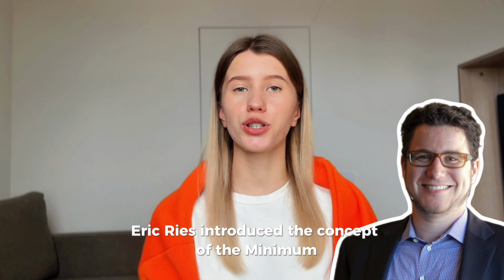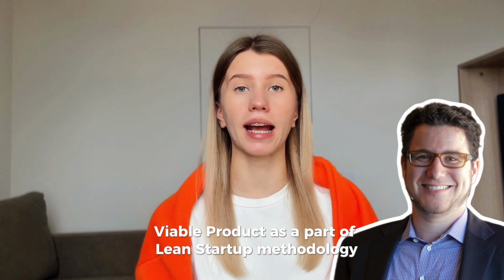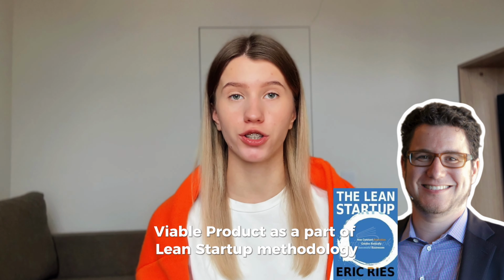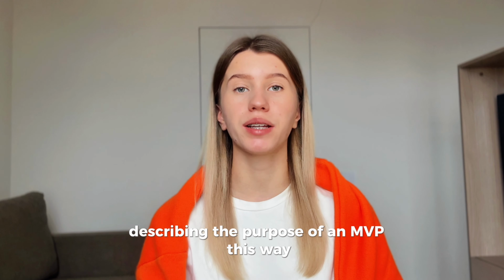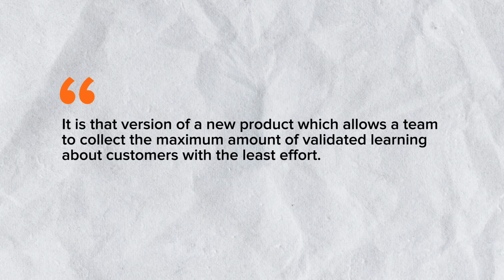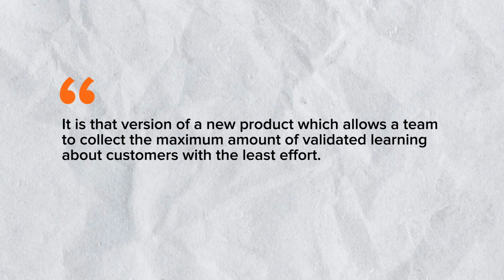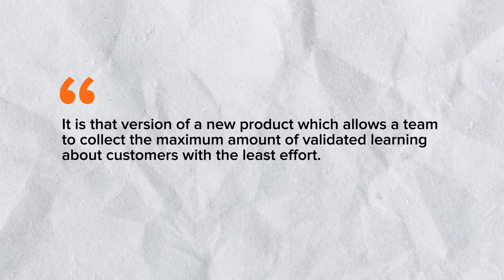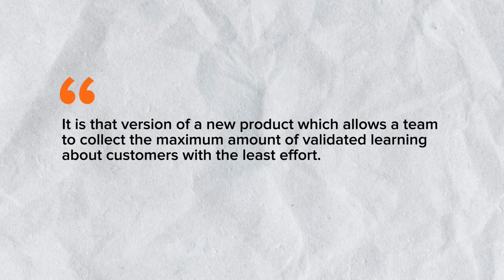Eric Ries introduced the concept of the minimum viable product as a part of the Lean Startup methodology, describing the purpose of an MVP this way. It's a version of a new product which allows the team to collect the maximum amount of validated learning about customers with the least effort.